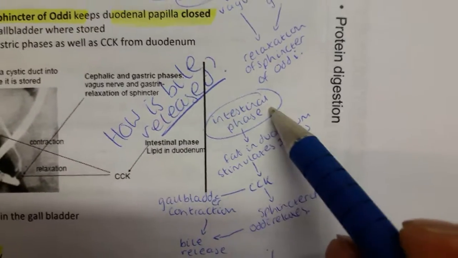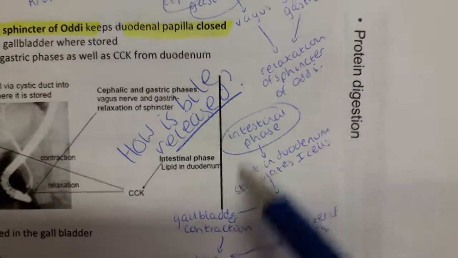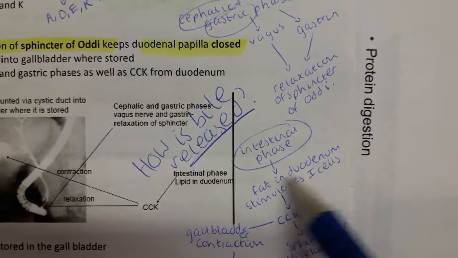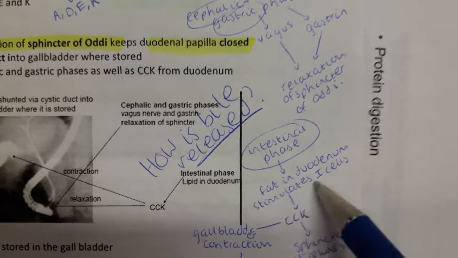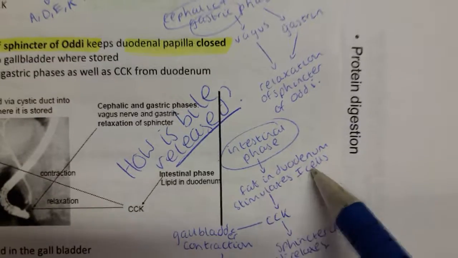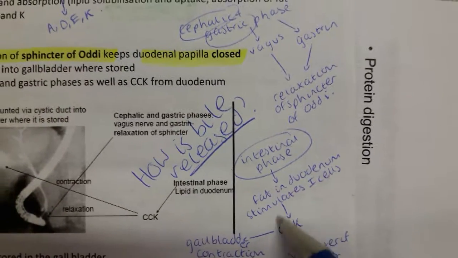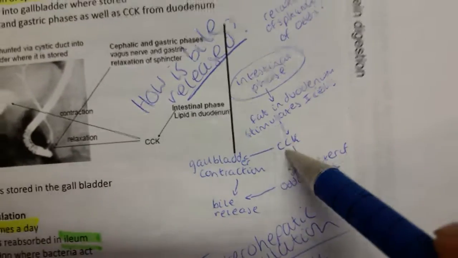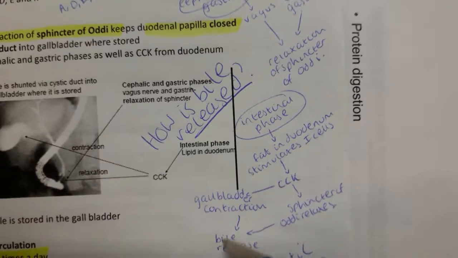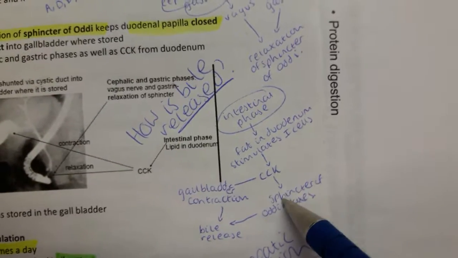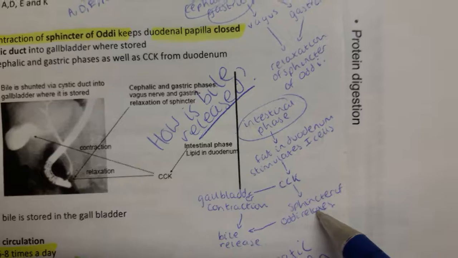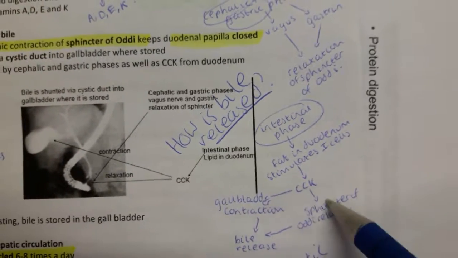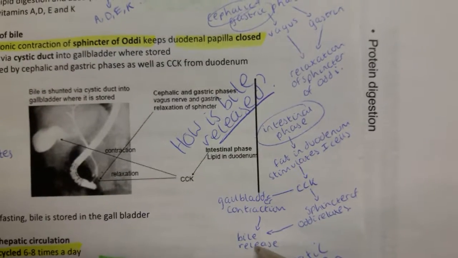And in the intestinal phase, the fat which has entered the duodenum stimulates duodenal I cells. Remember, I for fat. So the fat in the duodenum stimulates the I cells, releasing cholecystokinin. I cells secrete cholecystokinin. And the purpose of this is to cause bile release. And how are you going to do that? Well, you're going to cause the sphincter of Oddi to relax, and you're going to cause gallbladder contraction. So cholecystokinin does two things to cause bile release.